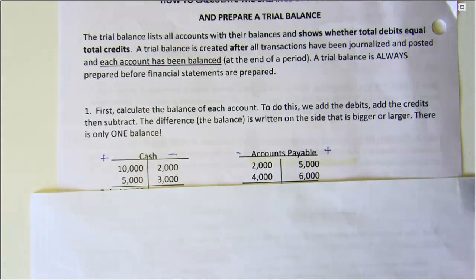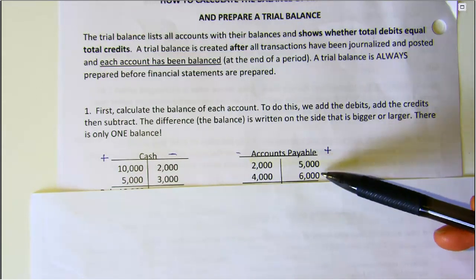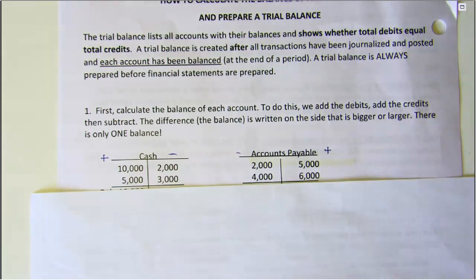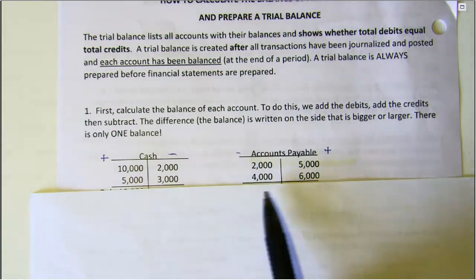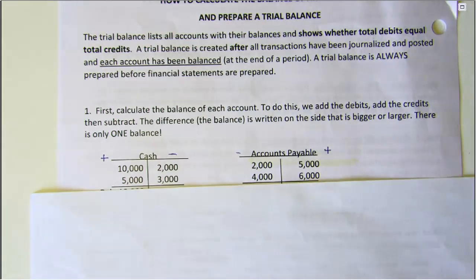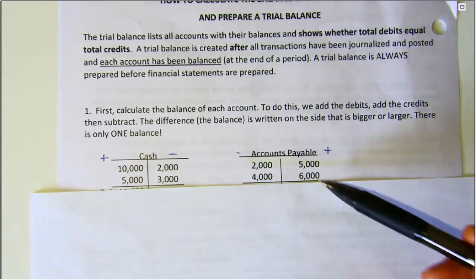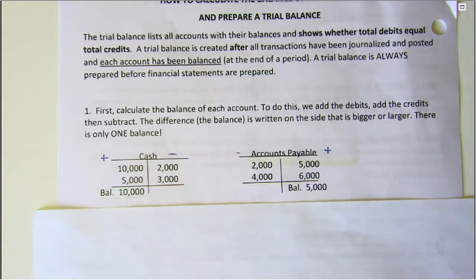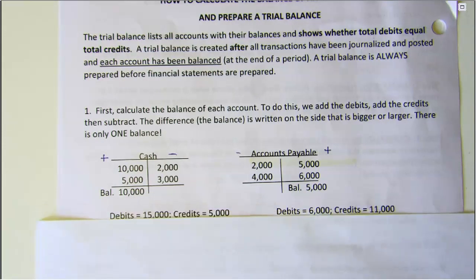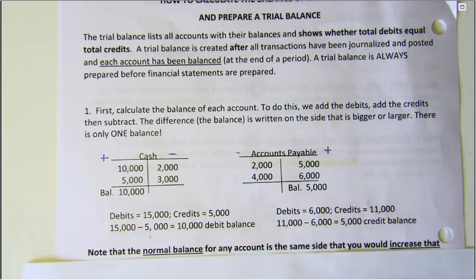Add the credits. 5,000 plus 6,000 equals 11,000. Now subtract. 11,000 minus 6,000 is 5,000, and that goes on the larger side, which is the credit side. So we have a credit balance of $5,000. We would do that for every one of our accounts.